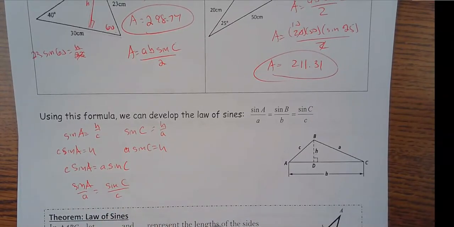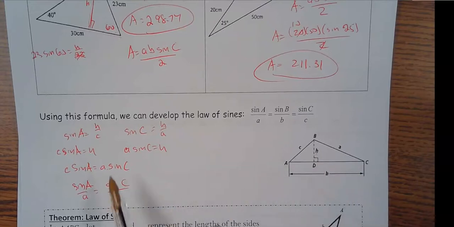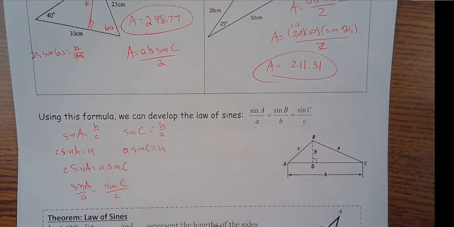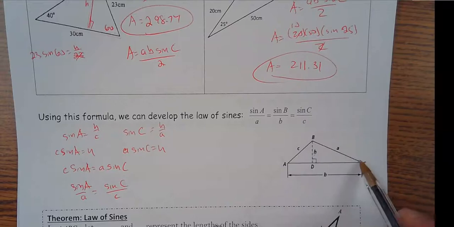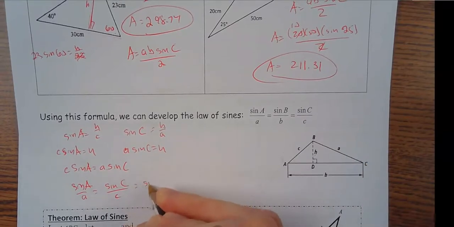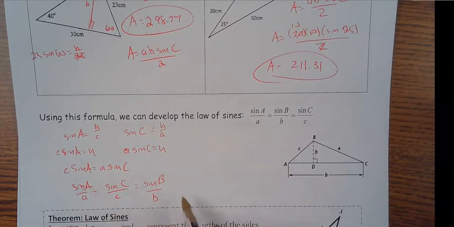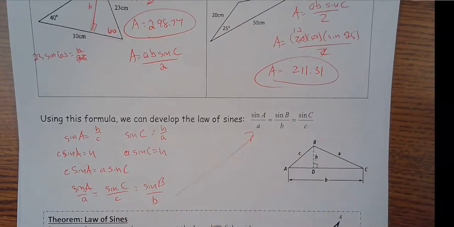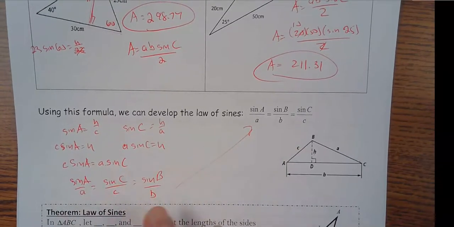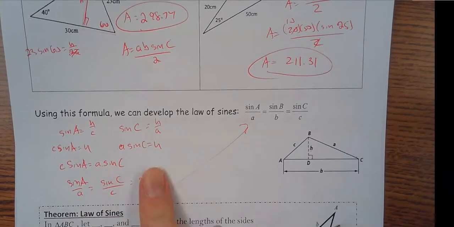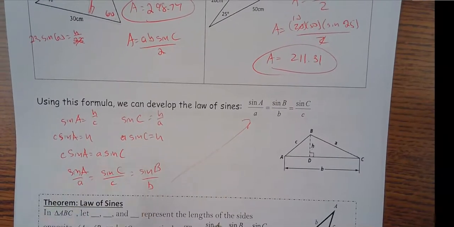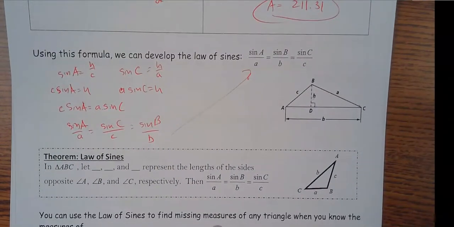And as you can probably imagine, I could do the same thing with a different pair. I used angle A and angle C. Well, if I use angle B and angle C, I'm going to get that this equals sine of B over little b. Different order, but same thing as up here. Okay, so we're going to be using that along the way here, just using these ratios. Now you're going to cover up one of them. You only need one proportion. So you're going to use any pair of two of these to solve.